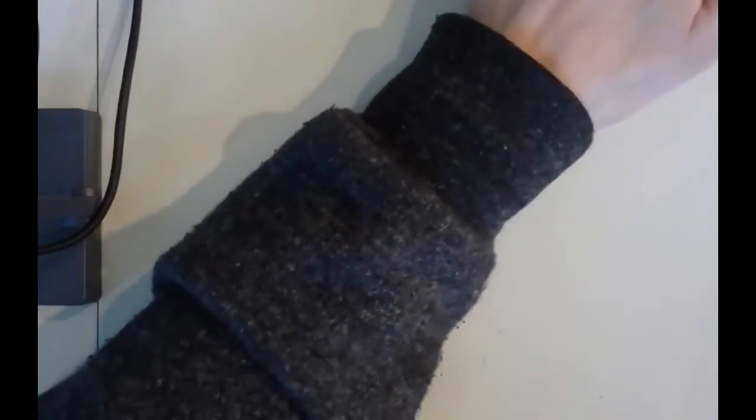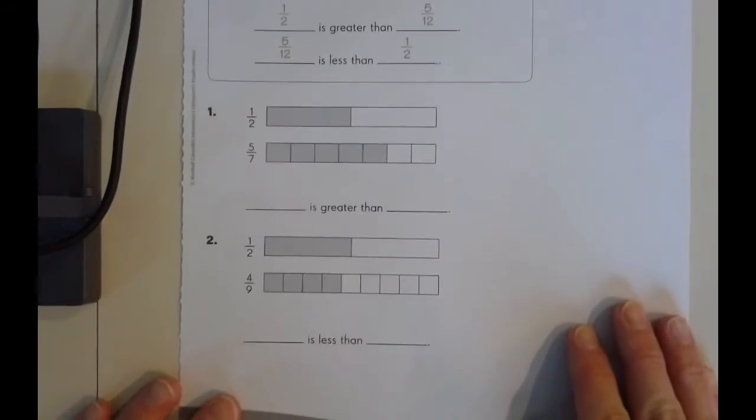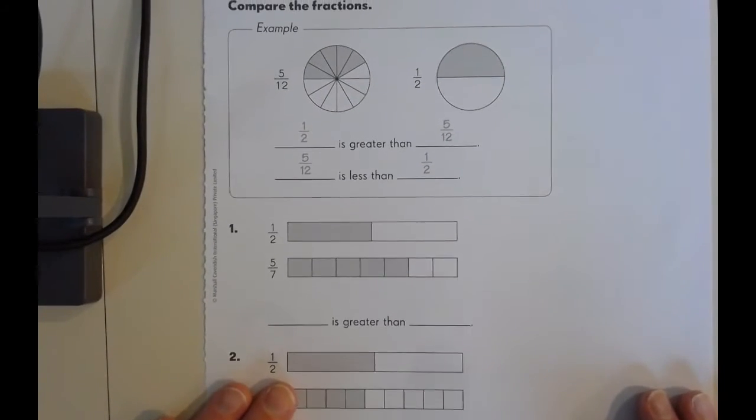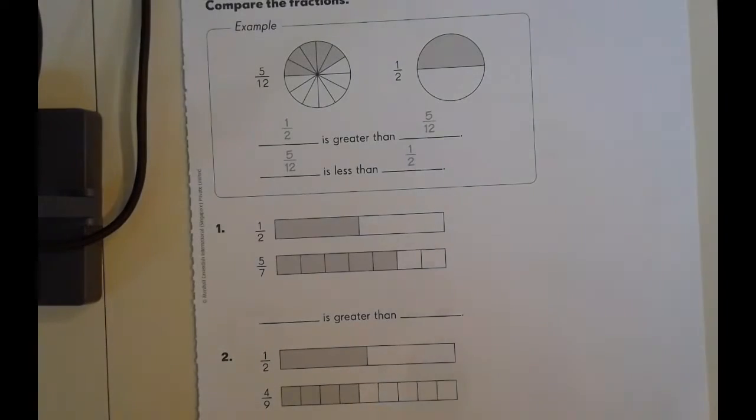Now, I'd like you to take out your workbook page so that you are on page 101. It's from your math packet, okay? Okay, so get out a pencil, and we're going to work through some of these together.